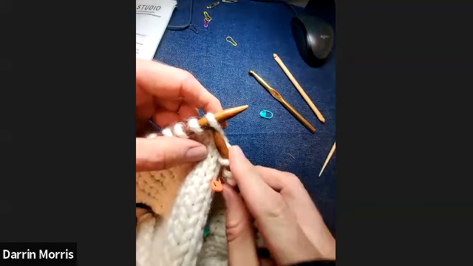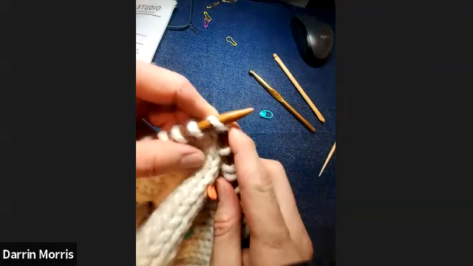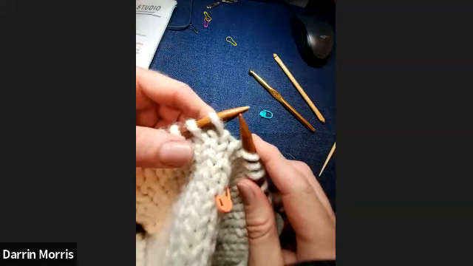One way you can tell, if you're knitting and it feels really tight, then that means your stitch mount is twisted.